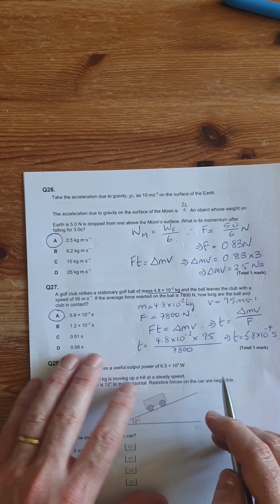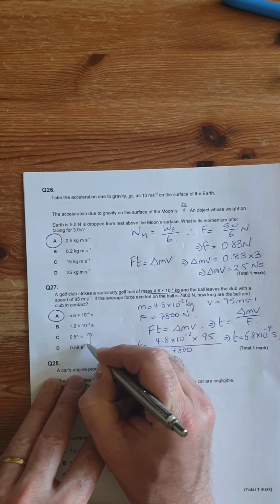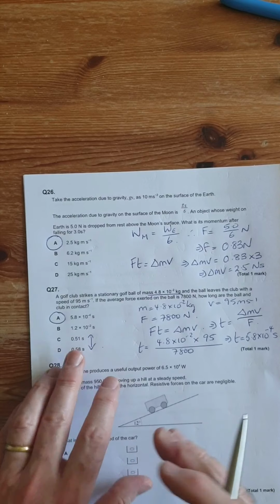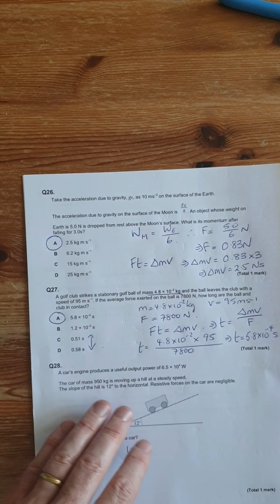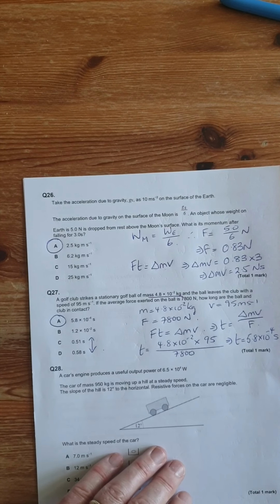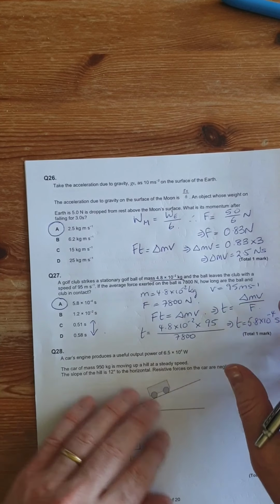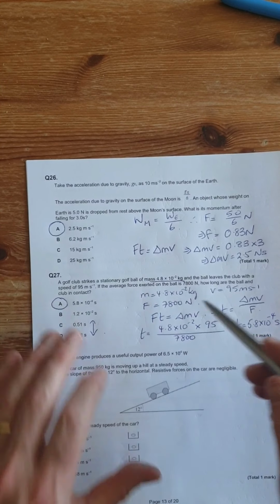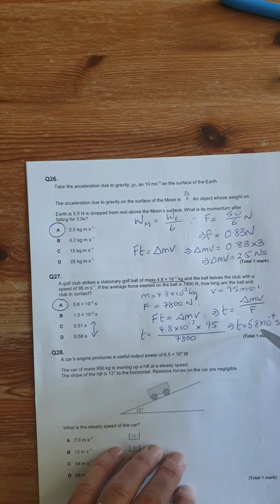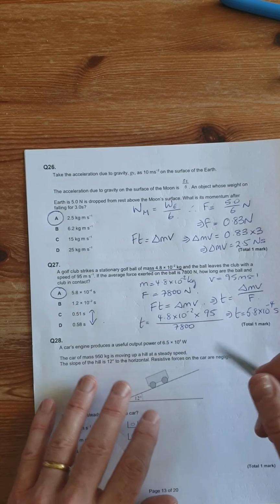the ball. We wouldn't expect either of these answers, because that would be suggesting that the club spends a long time in contact with the ball, which you can imagine wouldn't be the case. But answer A is obviously what we're able to calculate.